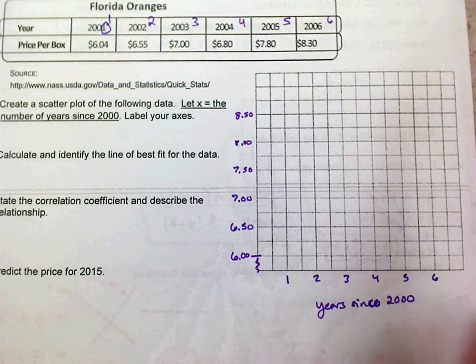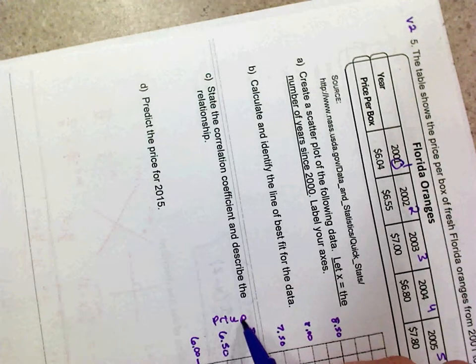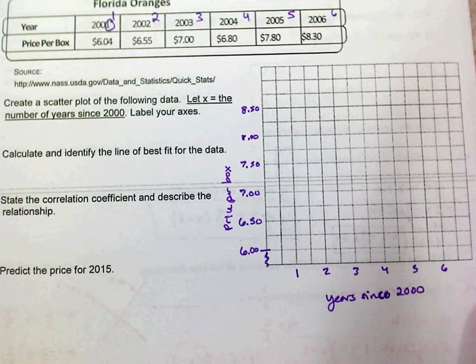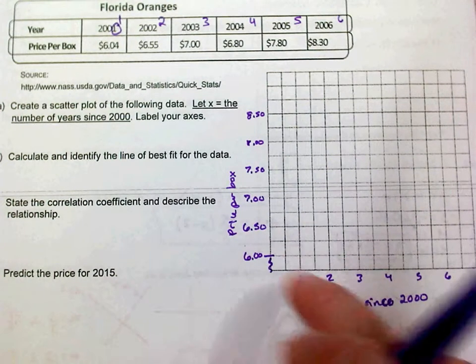And this is price per box. Now I want to plot those data points, which in general no one had issues with, but a few of us mixed up the x and the y, and then you didn't label. You've got to do some things, okay?